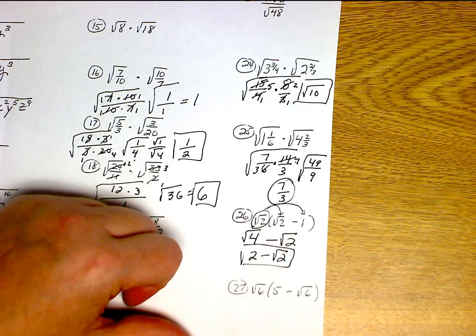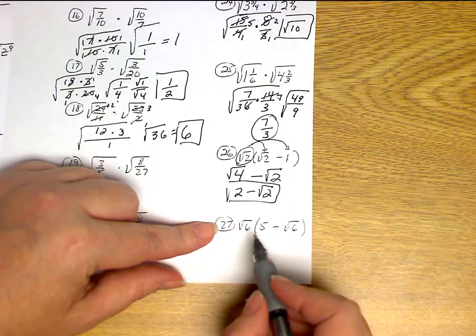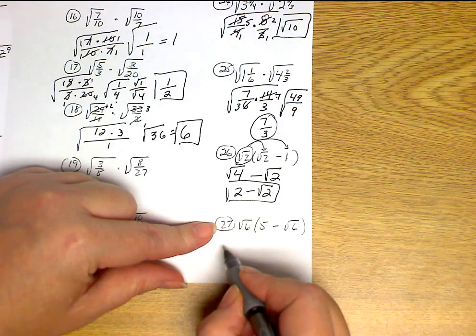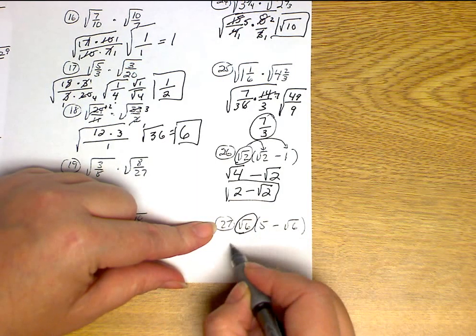So what is number 27? Square root of 2. Let me do it out because I don't have an answer key. So we have the square root of 6 times 5. Tell me what you did. I don't understand, what would you do with that? Would you just put the 5 in front of the radical? 5 square roots of 6.